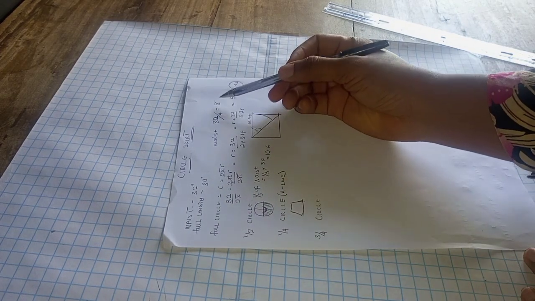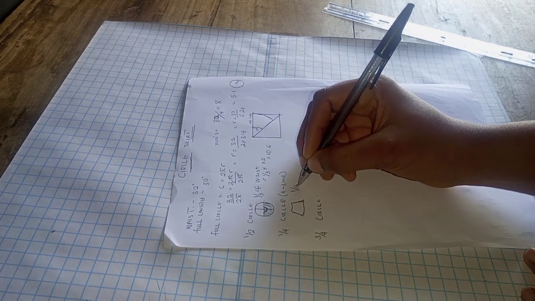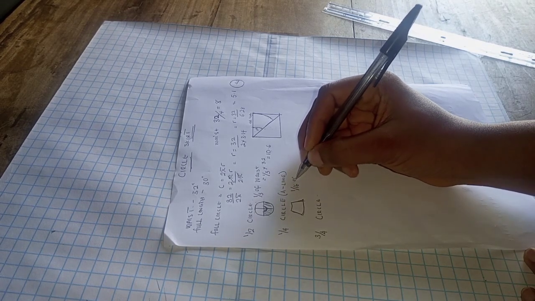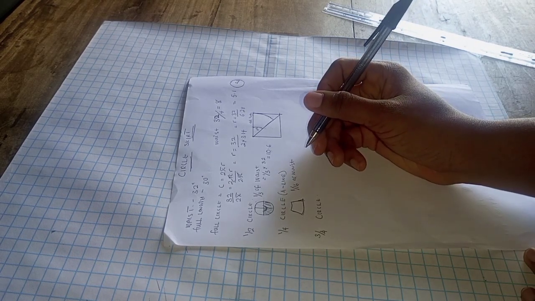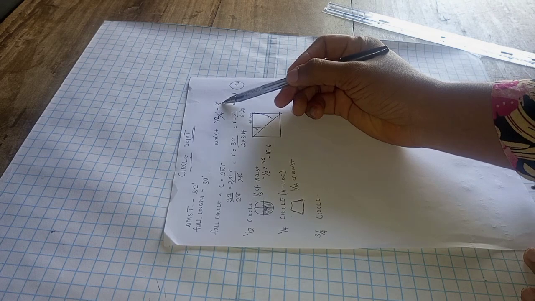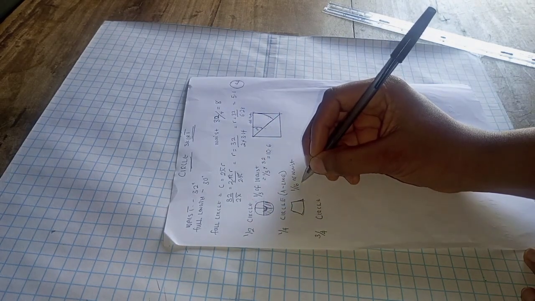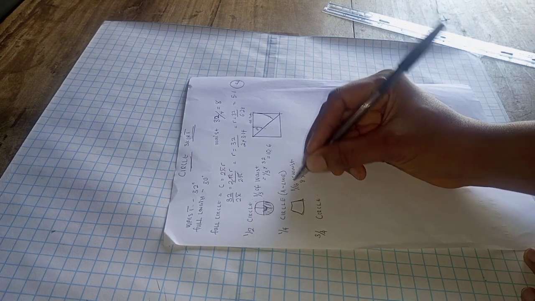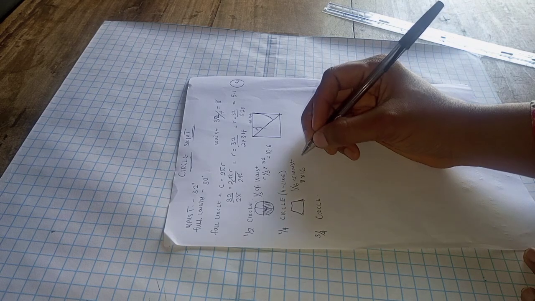So you'll be taking your radius. Remember, I told you we are going to be using the radius for calculations. That's your quarter measurement of your waist. So mine is 32 divided by 4, which should give us 8. That's the value you're going to be using to calculate the quarter of the circle.